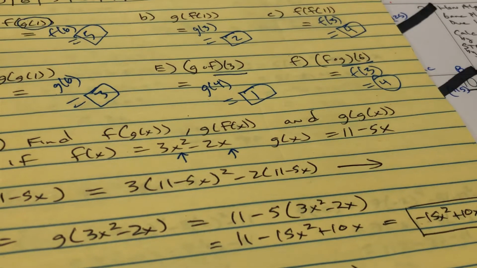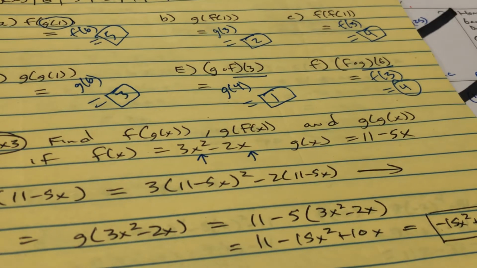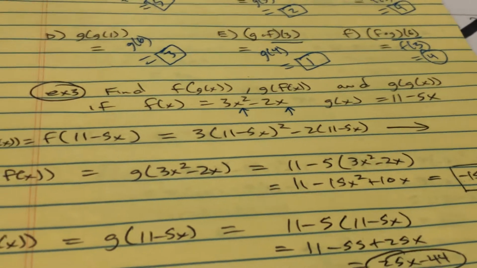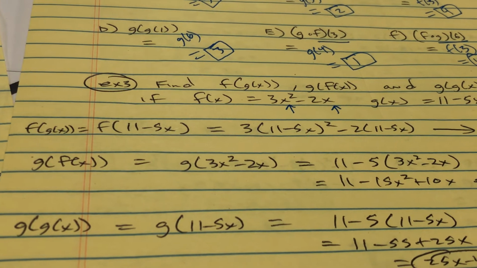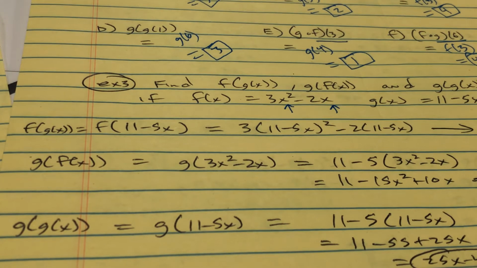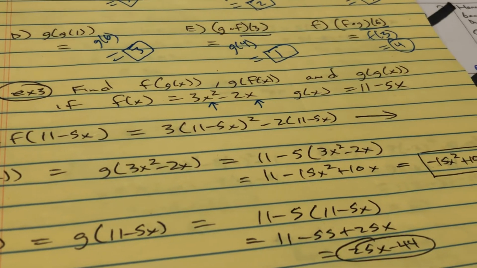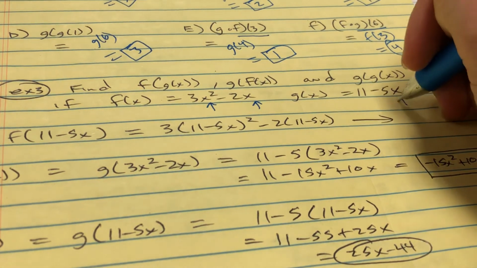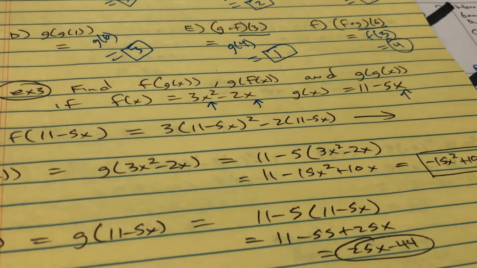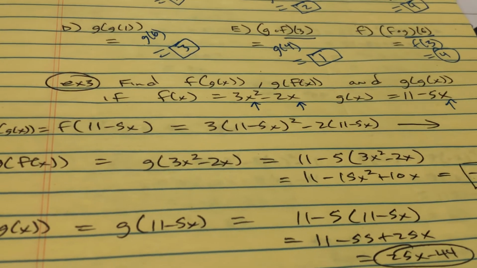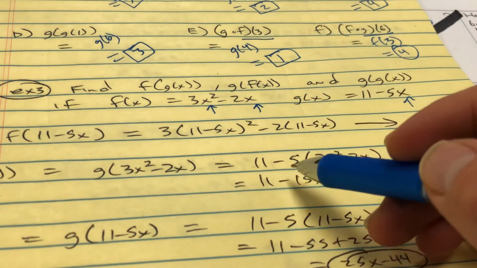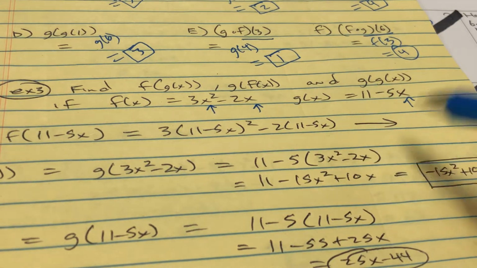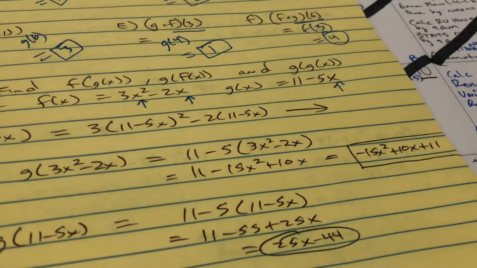It's a lot of algebra, so the result follows. Just take your time on a quiz and a test. So g of f of x would be g of what f of x is. So I'm plugging 3x squared minus 2x in for x right there. That's no big deal. It's 11 minus 5 times what I'm plugging in for x. Distribute, write it in standard form.